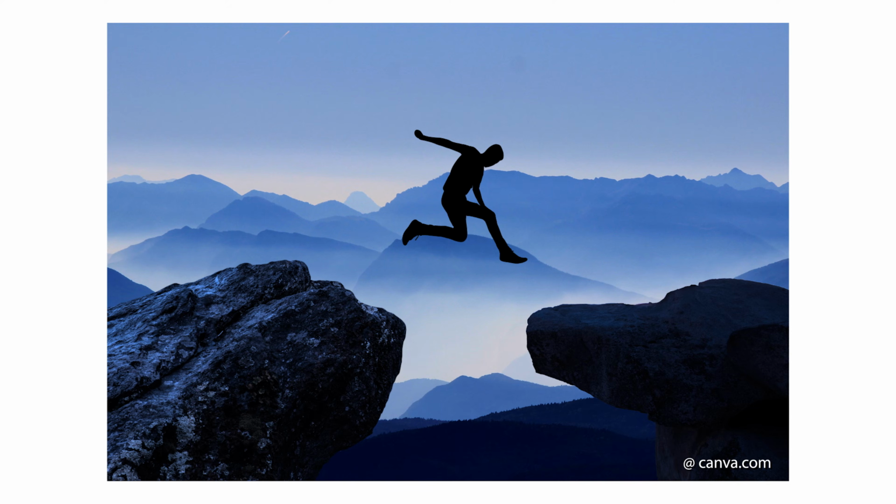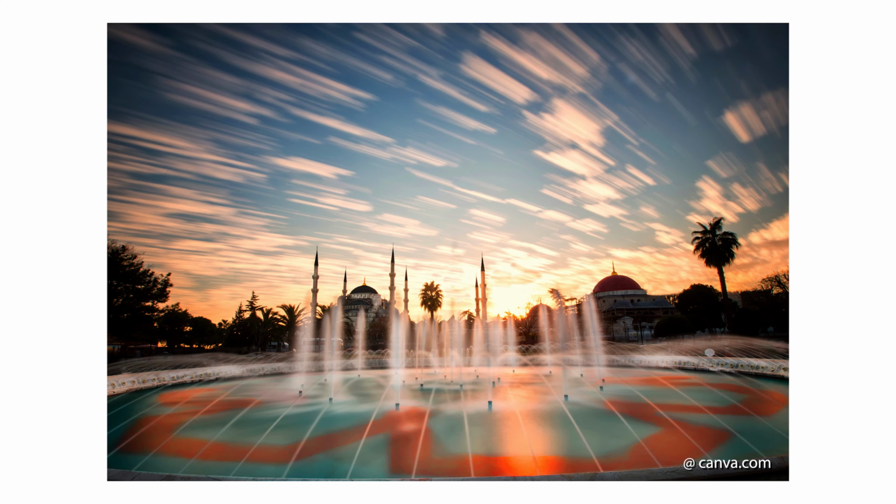Experiment. Capture images at different shutter speeds. Find out what works best for your shooting style. Increasing the shutter speed stops movement. Decreasing the shutter speed blurs movement. Before you set your shutter speed, just ask yourself, how much movement do I want in my photo?